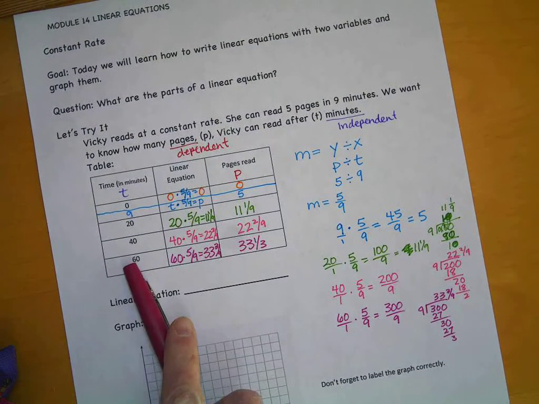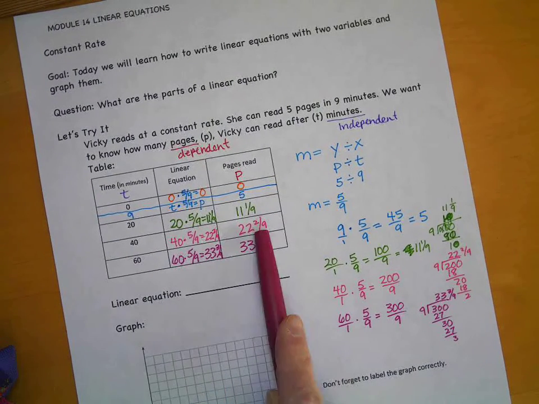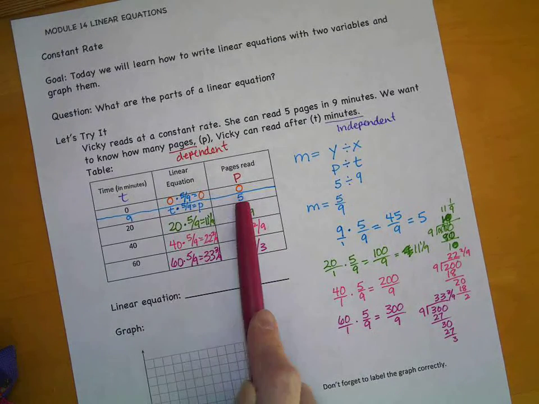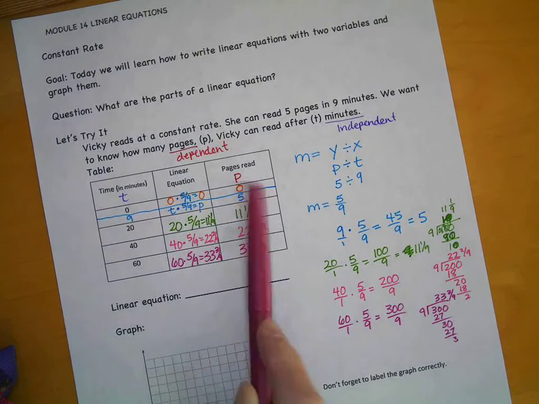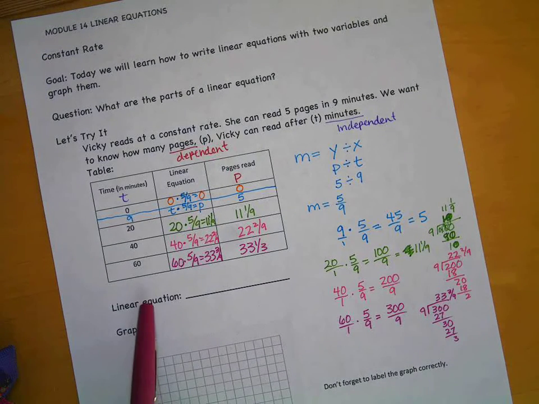And now we have figured out in an hour how many pages can be read. In 40 minutes, how many pages could be read. In 20 minutes, how many pages could be read. In 9 minutes, how many pages could be read. And in 0 minutes, how many pages could be read. So that's some pretty good data for us.